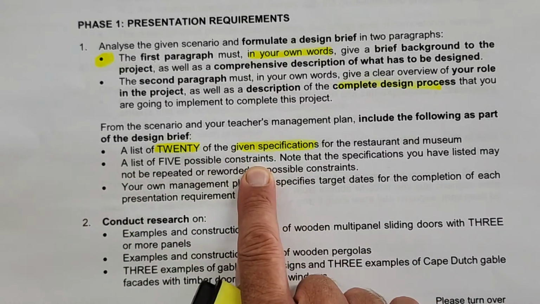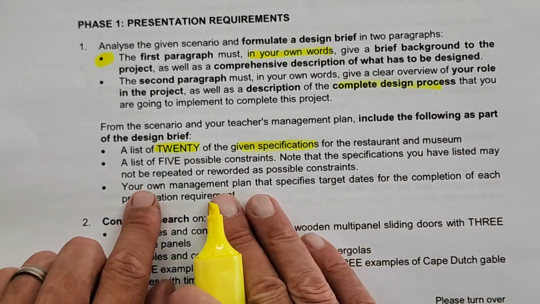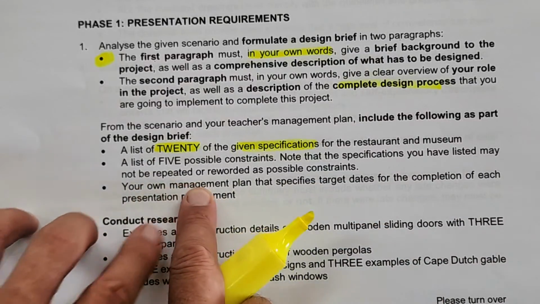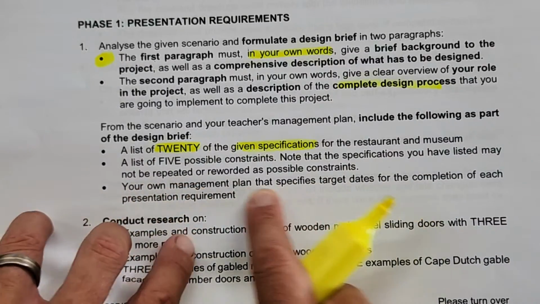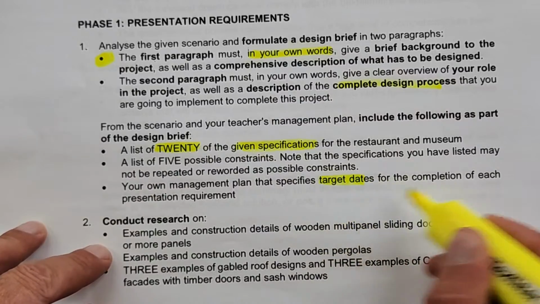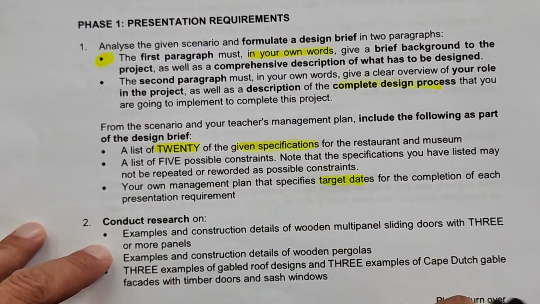We'll do a lesson on that. So all of this we'll still do bigger lessons on. This is just an overview. And then here's the management plan that you just referred to, Philip. Management plan with target dates and for the completion of each of the requirements.